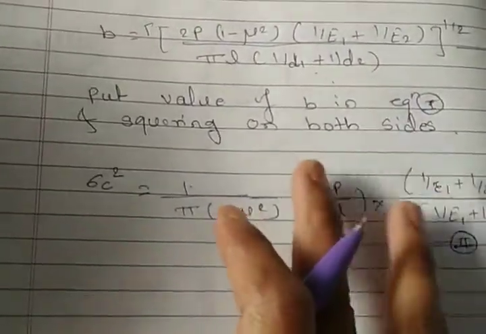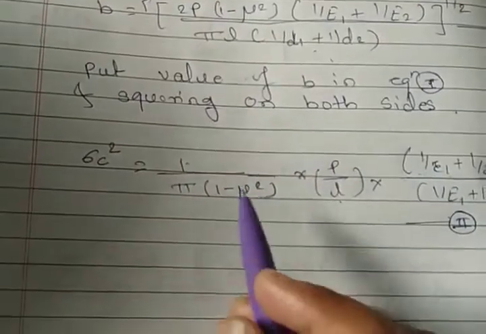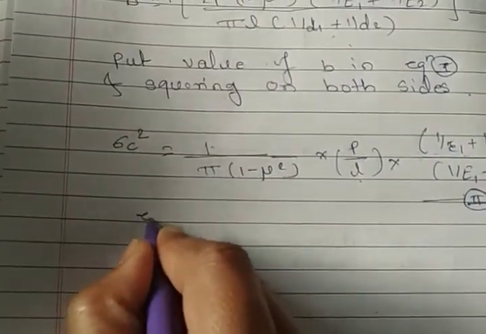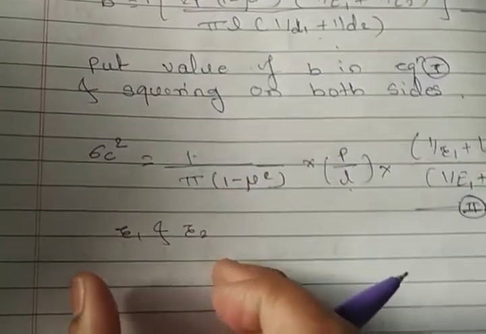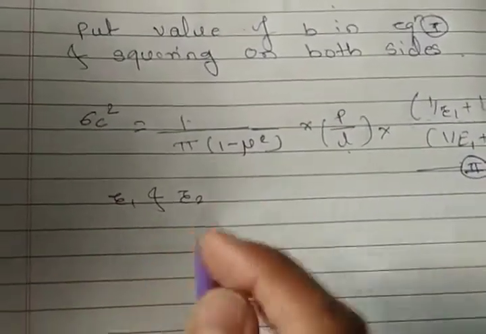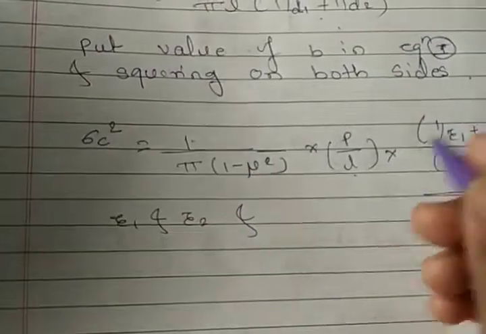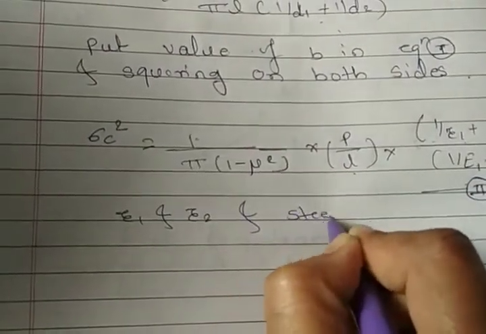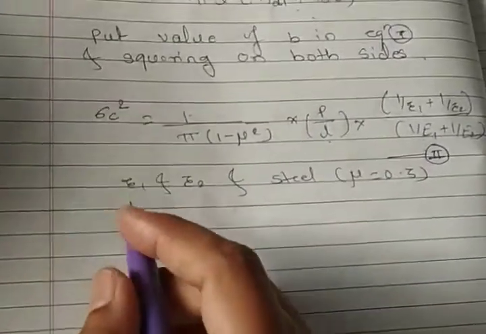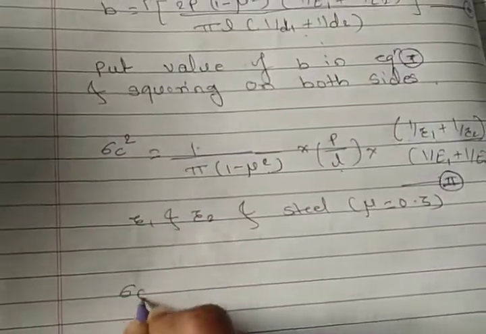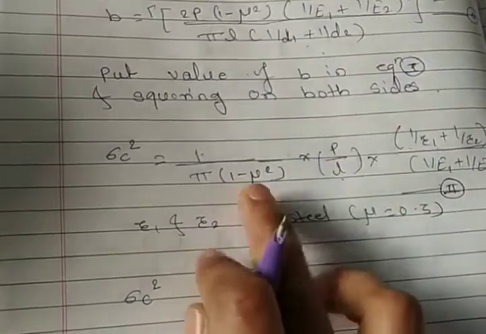So now here in case of cylinder, R1 and R2 are the radii of the two cylinders. Okay, and let us say when we use steel, this mu becomes 0.3, that is, Poisson's ratio for steel is 0.3. Let's put this value of mu in this equation.